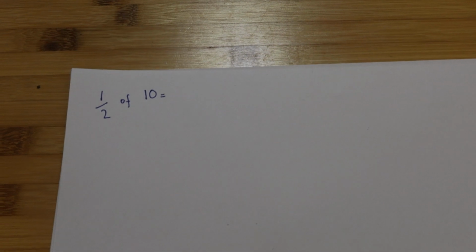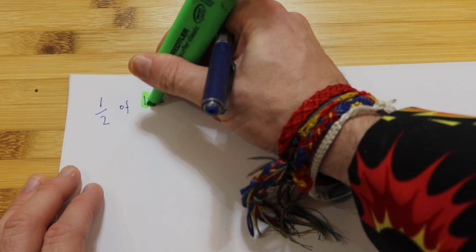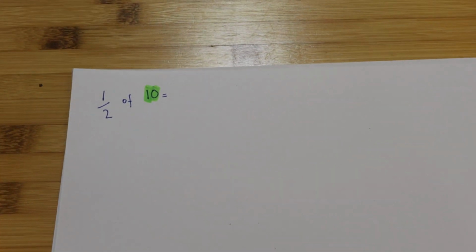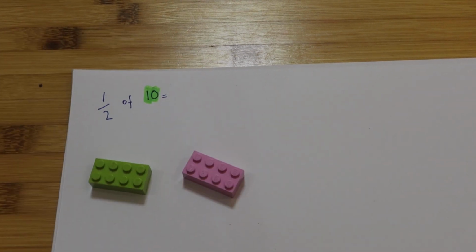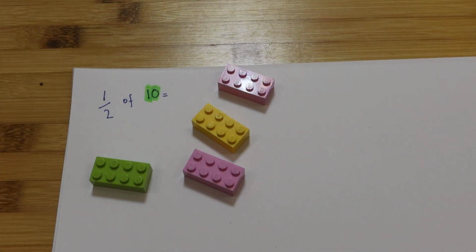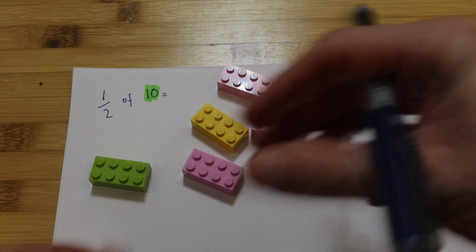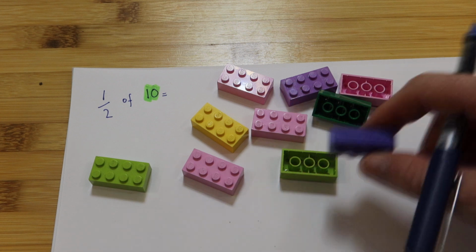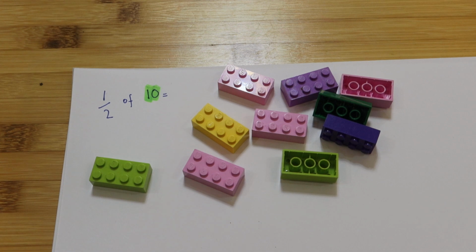Okay, so let's have a look. Now that 10, if we have a look at that 10 there, actually the 10, this means how many we have all together. Okay, so what I need to do, I need to count, you've guessed it, 10. 1, 2, 3, 4, 5, 6, 7, 8, 9, 10. So I've got my 10. Okay, so that's how many we have all together. This could be 10 Lego bricks, $10, 10 bananas. Okay, but it says half.